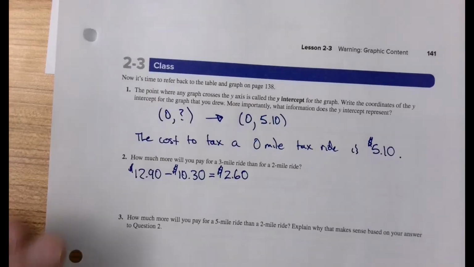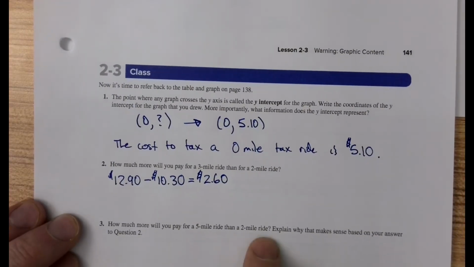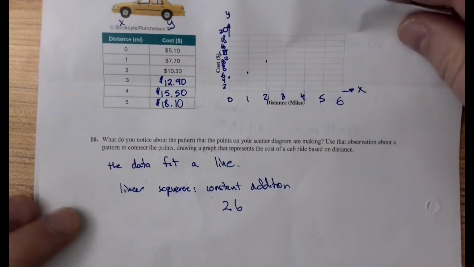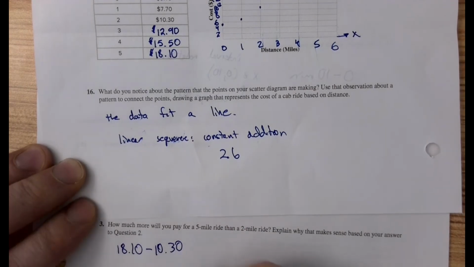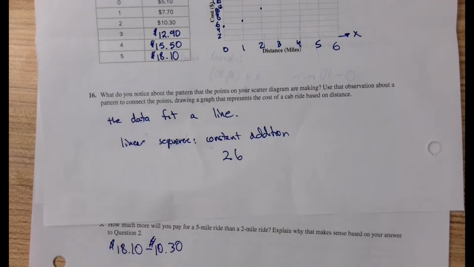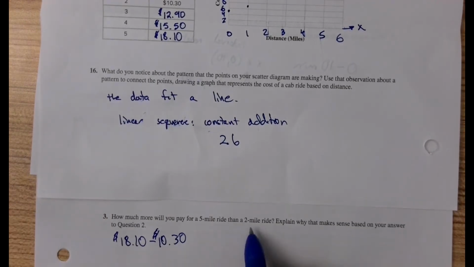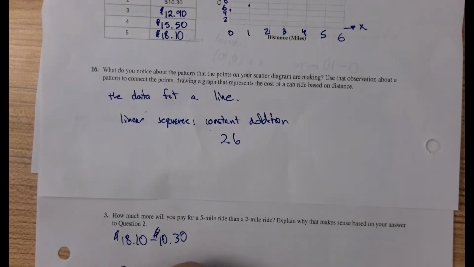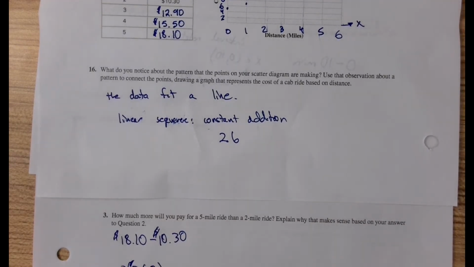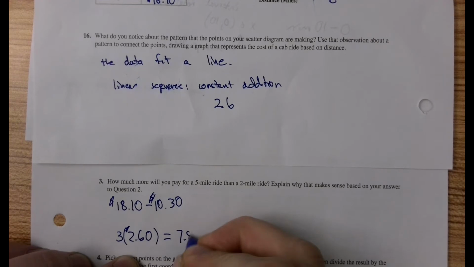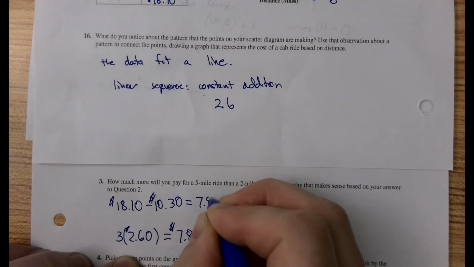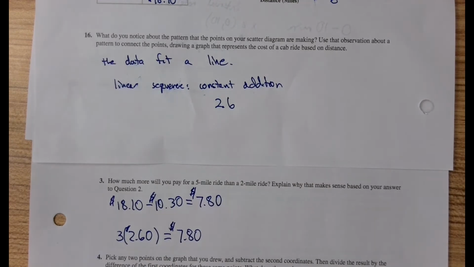All right, then we're like, hey, how much more will we pay for a 5-mile ride than a 2-mile ride? Again, we could just grab from our table the cost of a 5-mile ride, $18.10, subtract from it the cost of a 2-mile ride, $10.30, and that gets us our result. But we could also think, I know 1 mile costs $2.60. There's a 3-mile difference between these. So 3 times $2.60 is the amount we're going to be charged, or the cost differential, if you will. Either way you want to calculate that, the result is $7.80. You pay that much more for a 5-mile ride than a 2-mile ride.